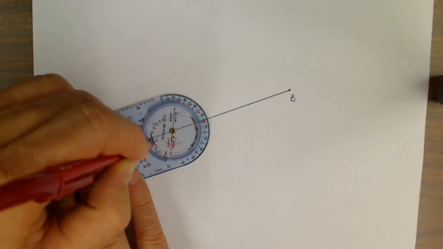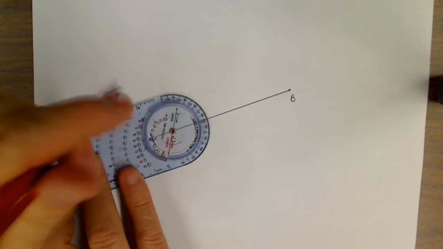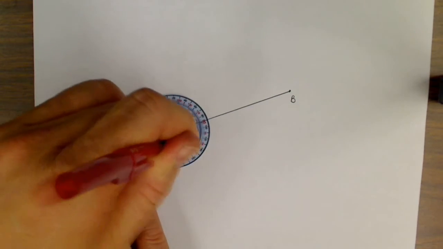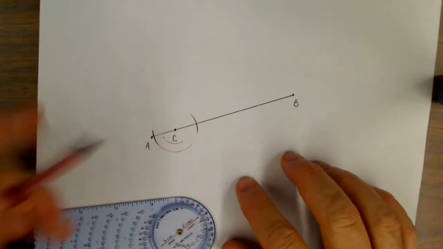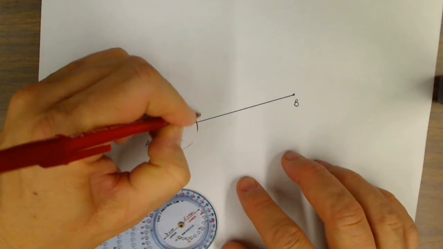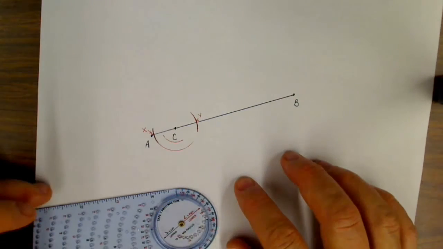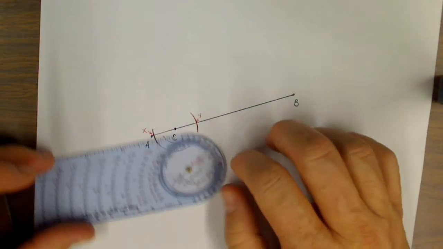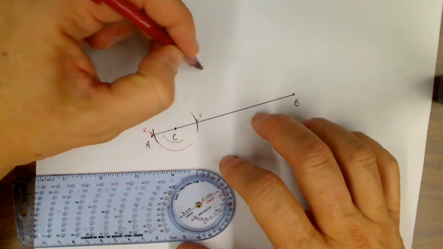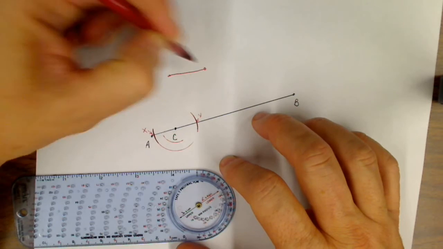So I use 16 to mark on this side, and then going over here, use 16 to mark on that side. So that gives me 2 points. X is right there, and Y is right there. Now what I'm going to do is start at XY and treat it as if it were the segment like I did before.